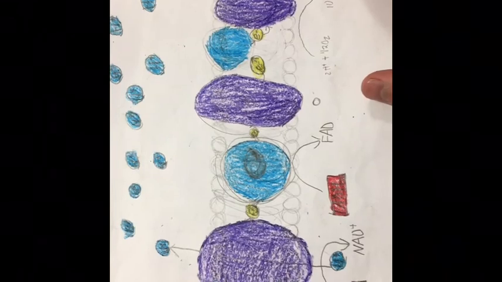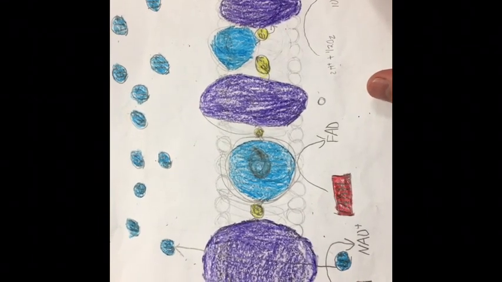Oxygen picks up the electrons and hydrogen ions to form water. The water molecules are given off as a waste product.